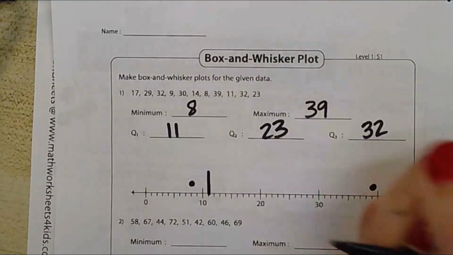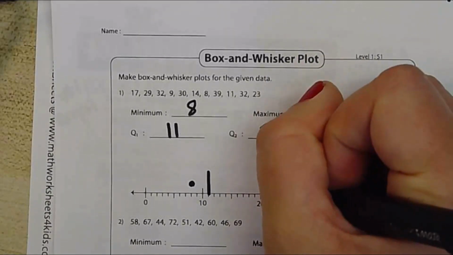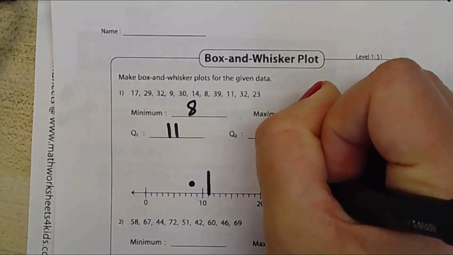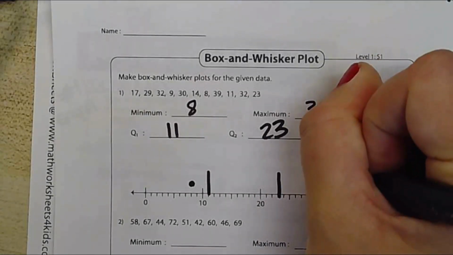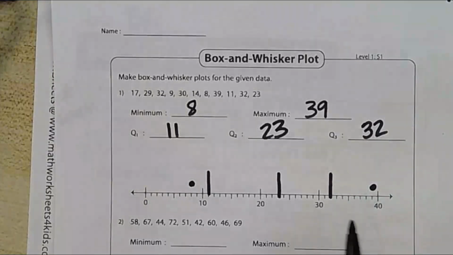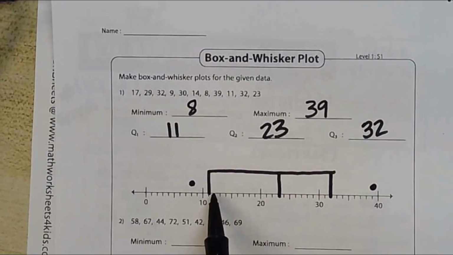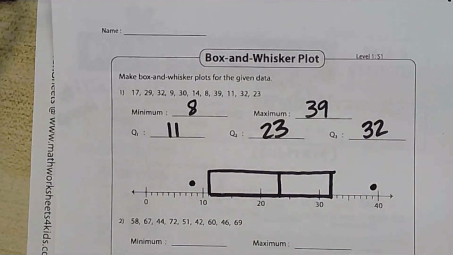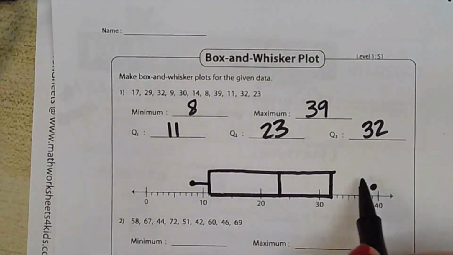Q1 is on 11, so that will be my first vertical line. 23 is going to be my Q2. That's my second vertical line. Q3 is 32. That's my third vertical line. So from quartile 1 to quartile 3 is my box. And then I need to attach my minimum whisker and my maximum whisker.